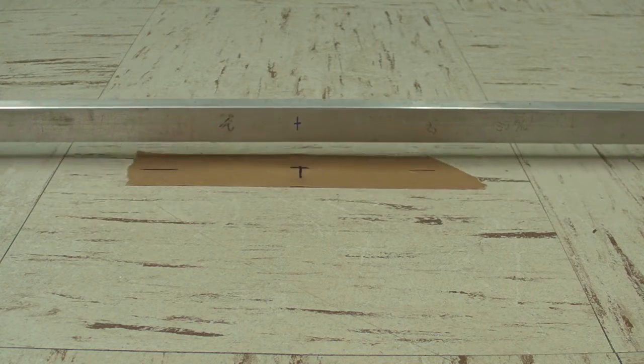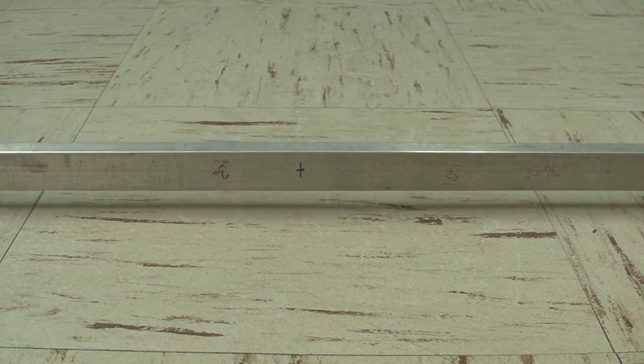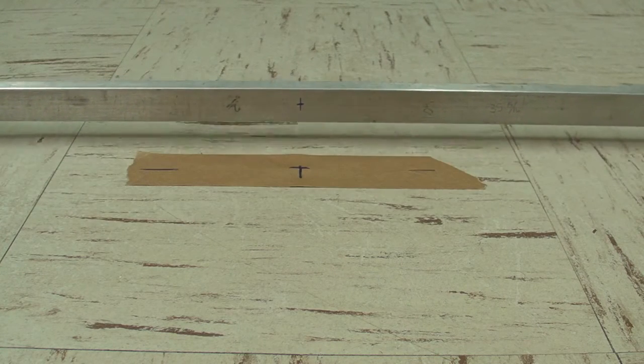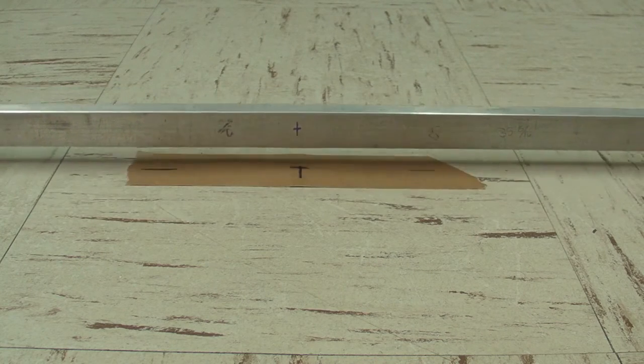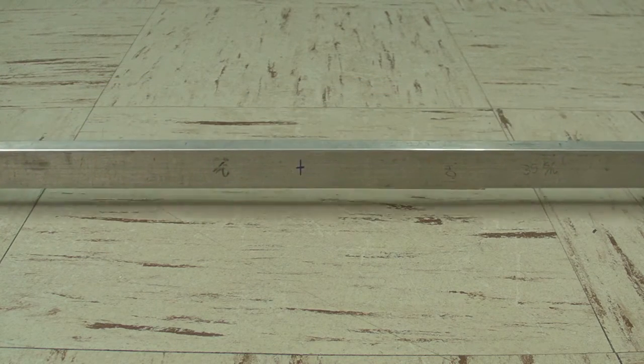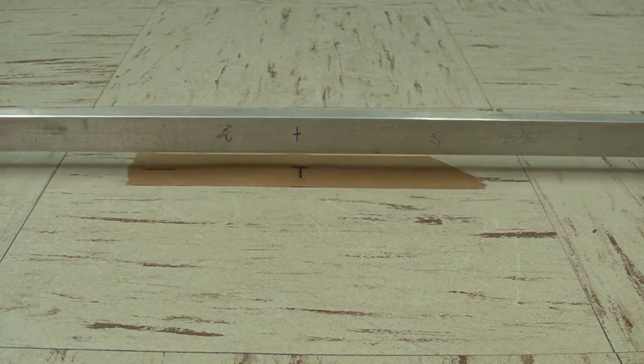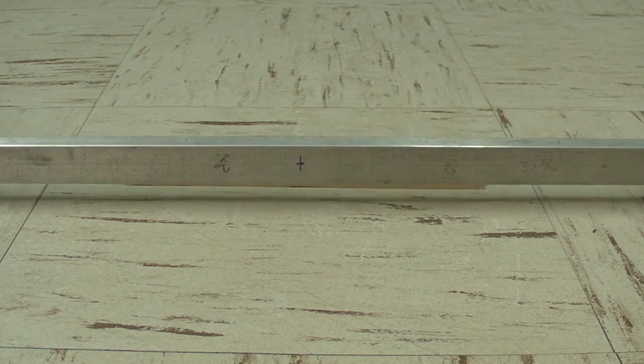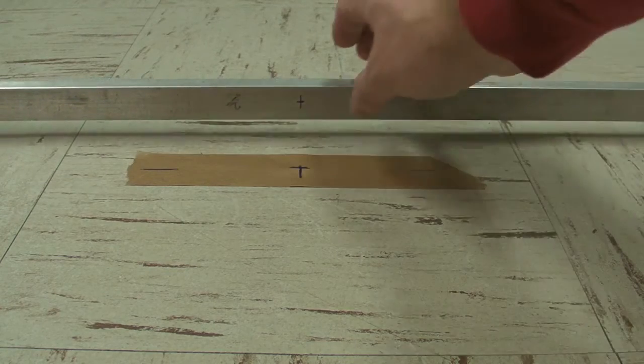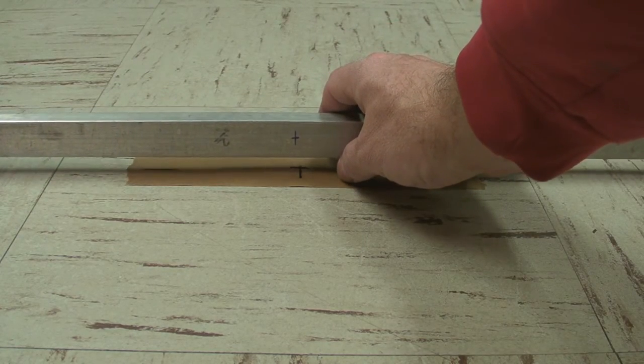A period would be, for instance, from there to there. Typically I'll measure 10 of them, count to 10, and divide the total time by 10 to average out any errors. So there's the first measurement we'll make.